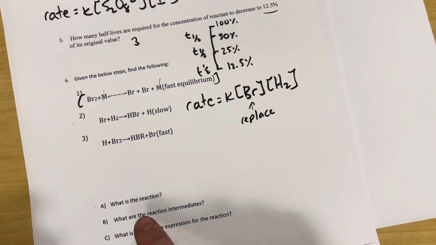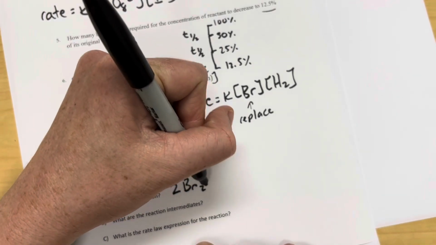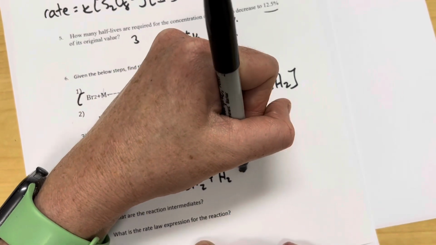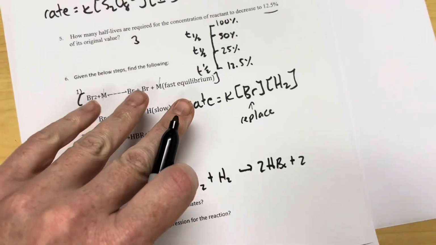So what is the overall reaction? Just to clarify, that was 2 Br2 plus H2, yielding 2 HBr plus 2Br.